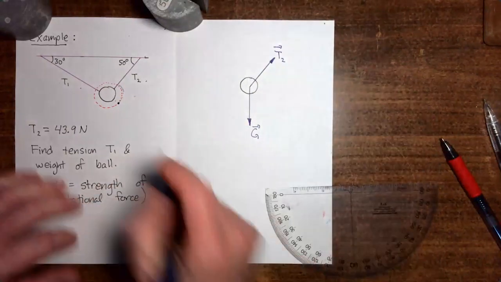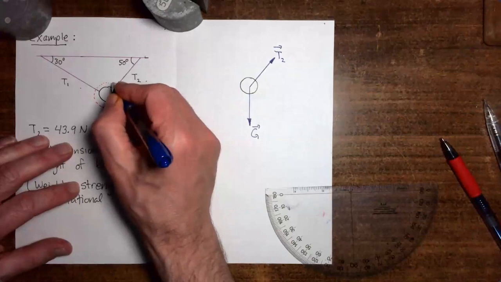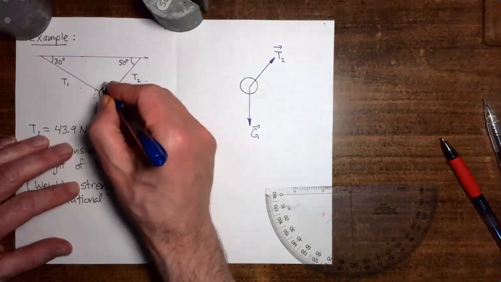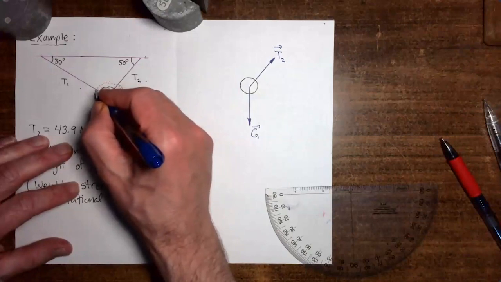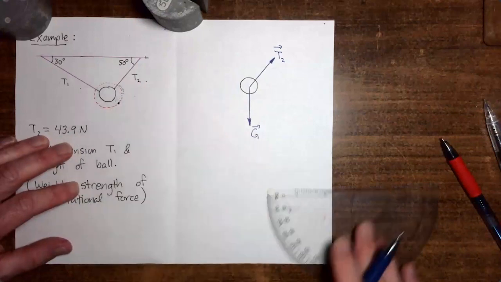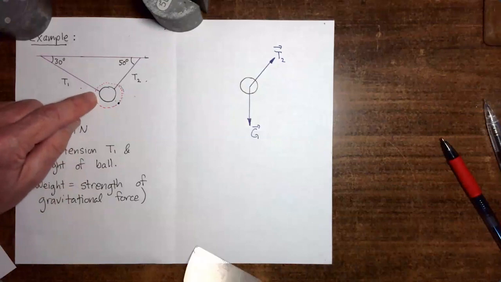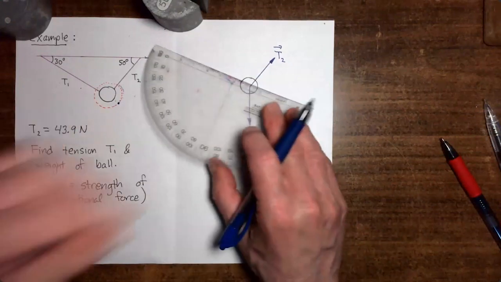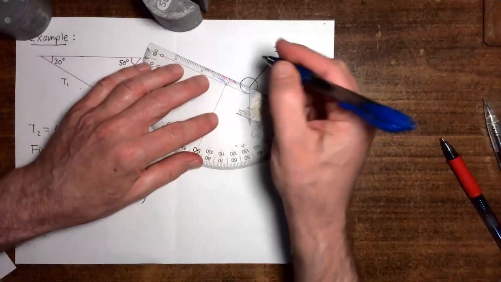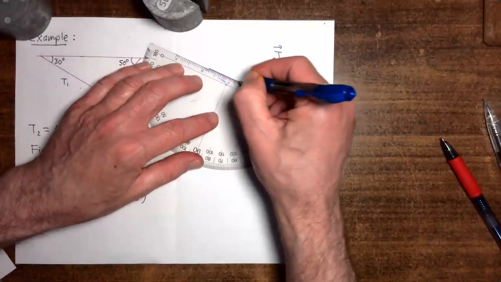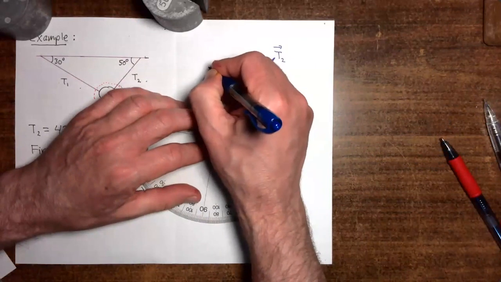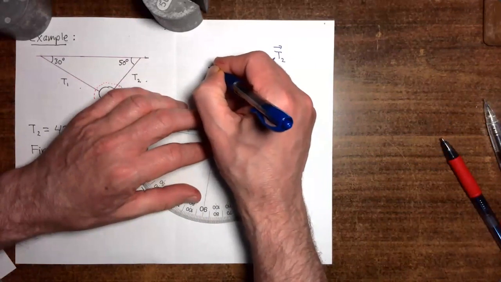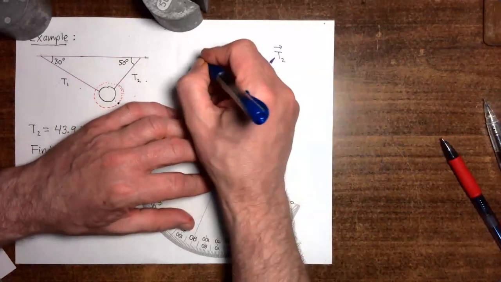Okay. Now I'm going to continue around the dashed line. And as I continue around the dashed line, over here, I see the string on the left reaching in through the dashed line to touch the ball. So over here, I'm going to draw in the tension force that the string on the left exerts on the ball. Okay, I'll call that tension force 1.